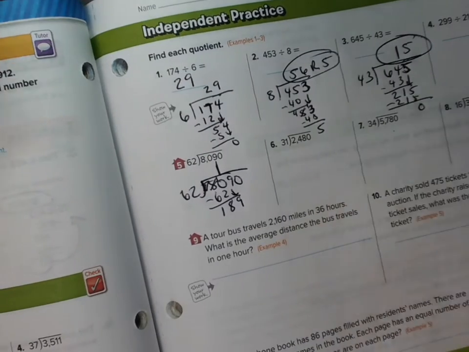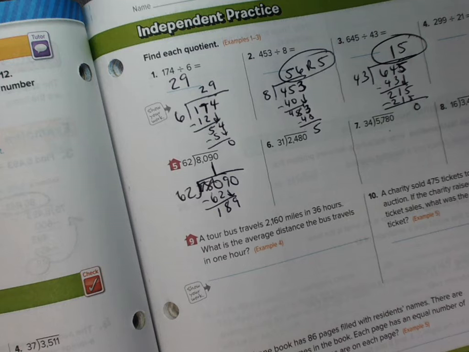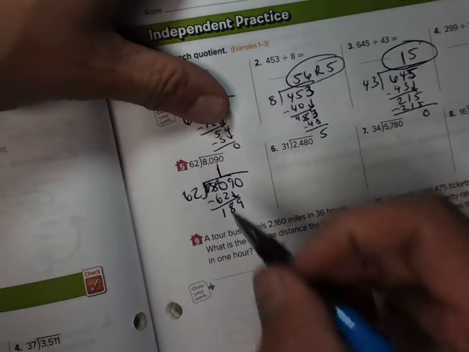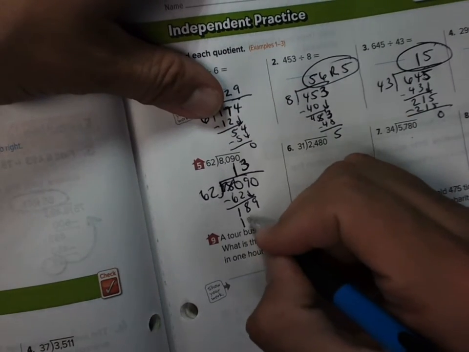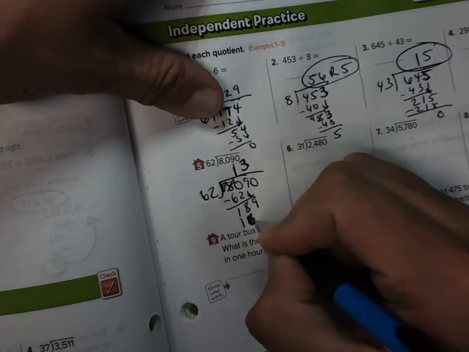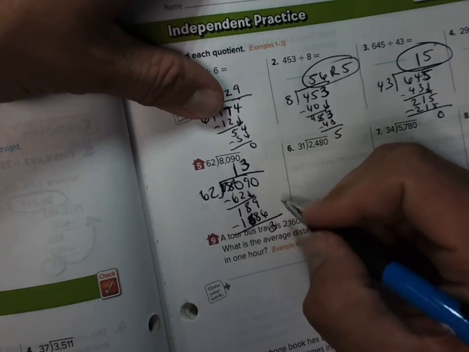Now we got to figure out how many times 62 goes into 189. I have a good idea that it's going to be 2. So 62... Actually, it's 3. I was wrong. 3 it is. So 3 times 62, that's 186. Sorry, guys. Subtract, get 3.